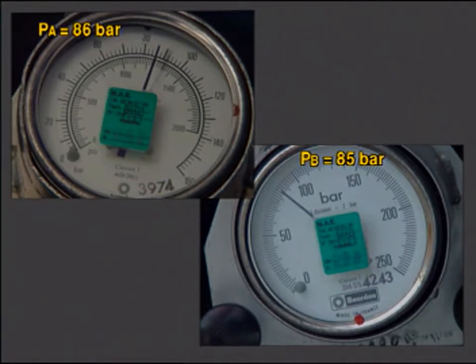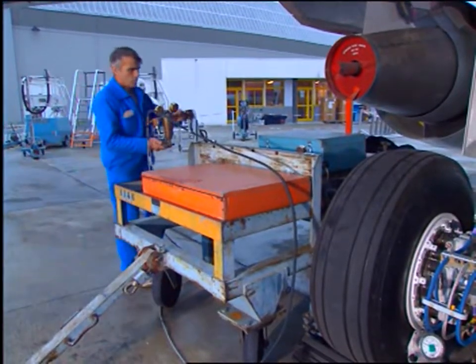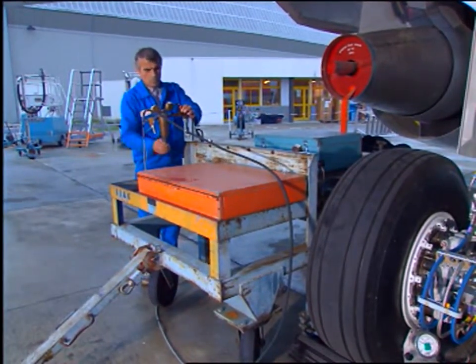If not, you have to do the procedure again, starting from the step where the floating piston must be moved to the top of the bottom chamber. Release the nitrogen pressure.